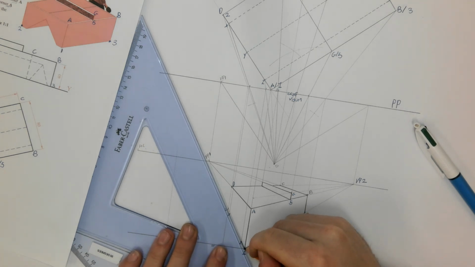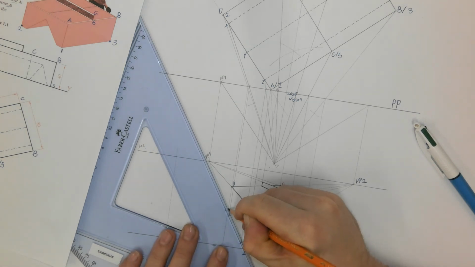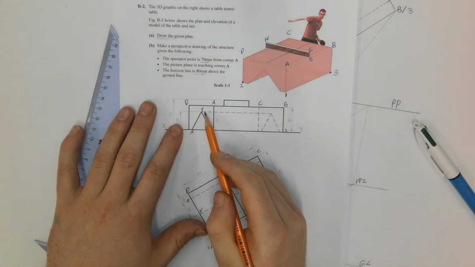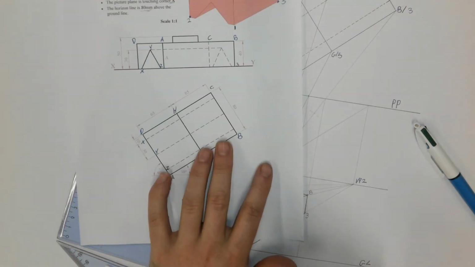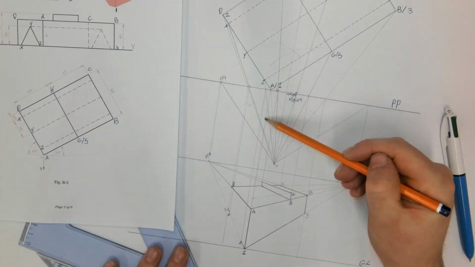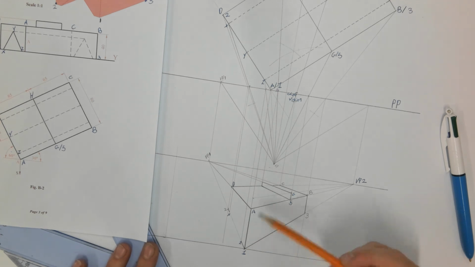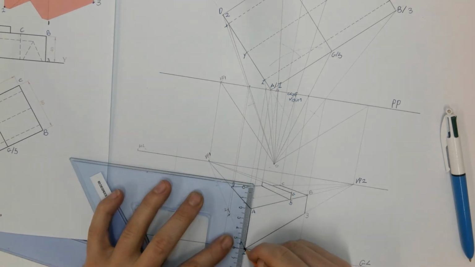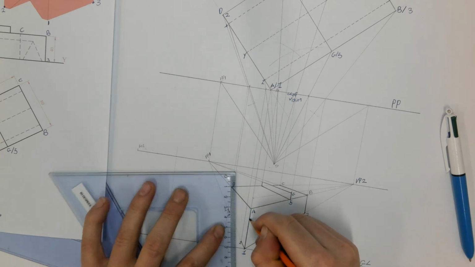The question is now, how do you get point Y? Well, the height of Y is 30. You can only apply true heights coming from a point on the picture plane. So this is the only line true heights can be applied on. So I'm going to mark up 30 from the ground line here.